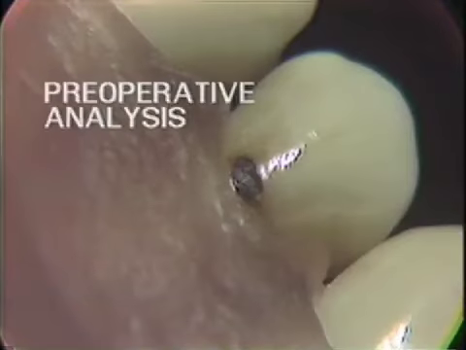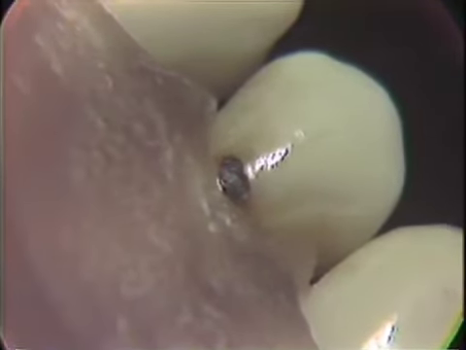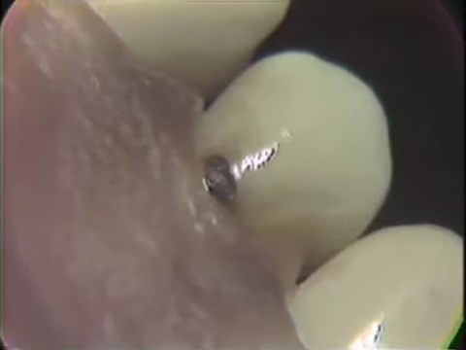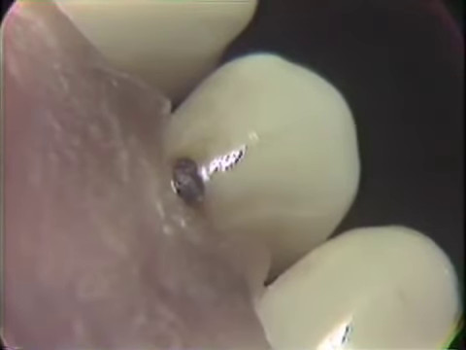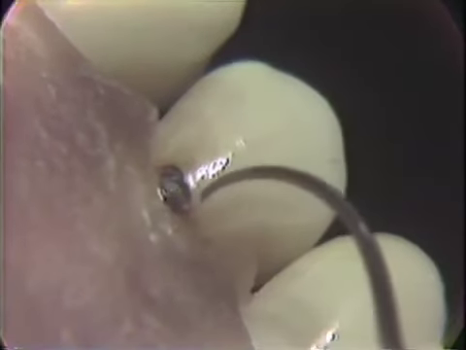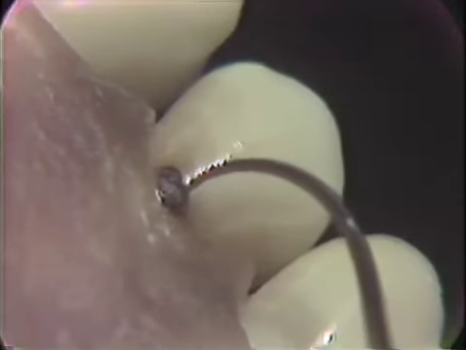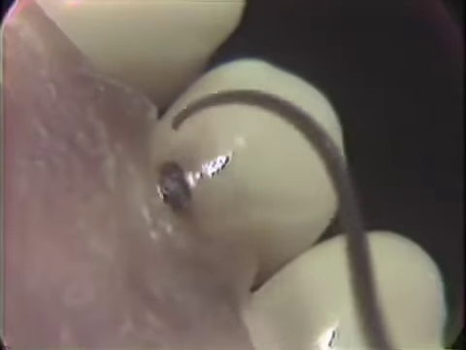As we consider the preoperative analysis for the Class 5 cavity, considering the restoration of this with cohesive gold, we want to consider a number of factors. One being the position of the carious lesion in relationship to the gingival tissue.